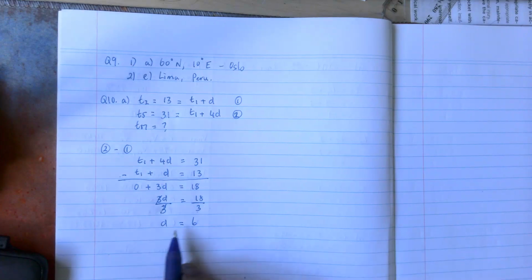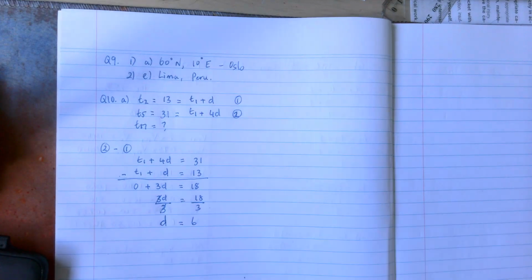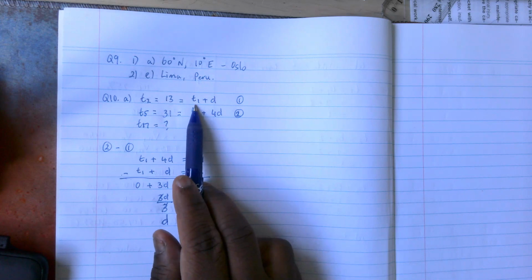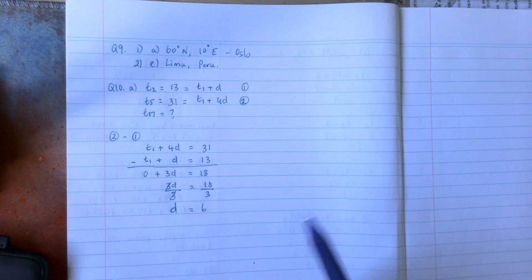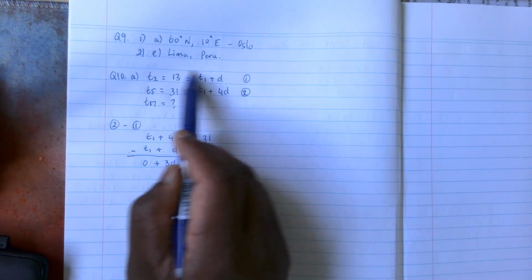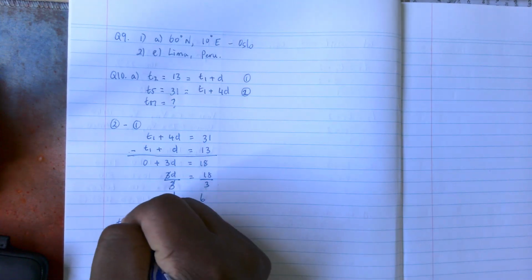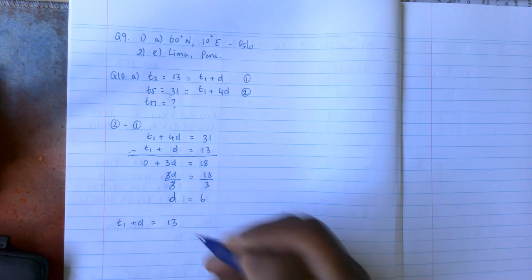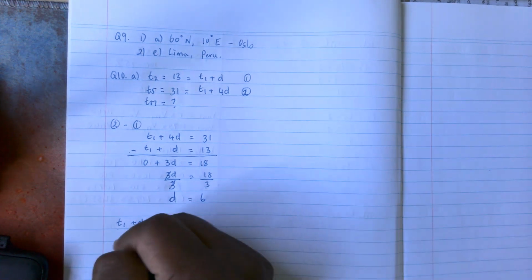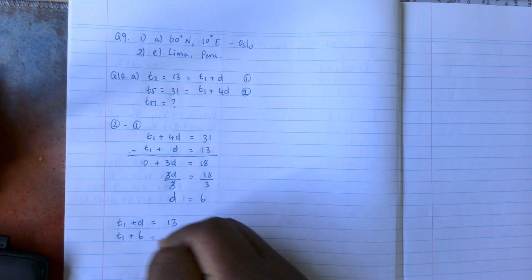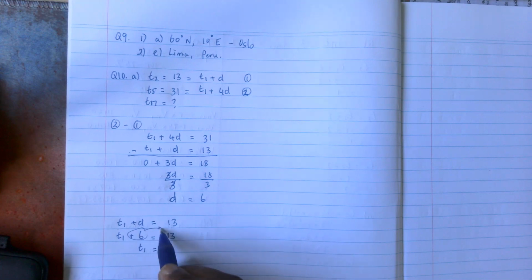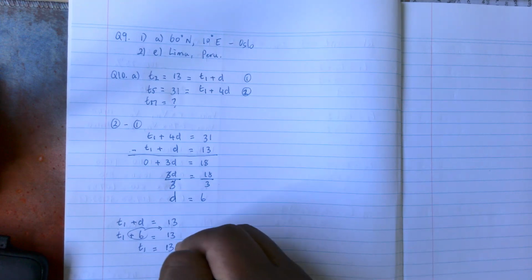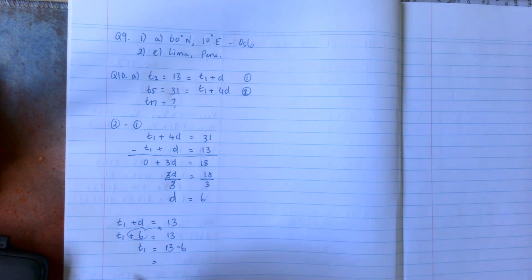From here, now that we have our common difference, our next step would be to work out what T1 equals. So again, we know from this equation here that T1 plus our common difference has to equal 13. That means T1 plus 6 equals 13. To get T1 by itself, I'm going to move 6 over. That's going to give me a negative 6. 13 take 6 is 7.